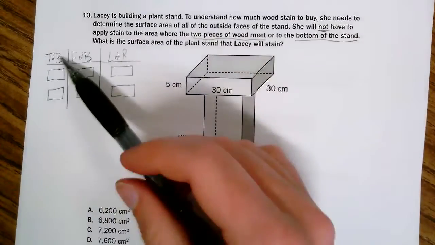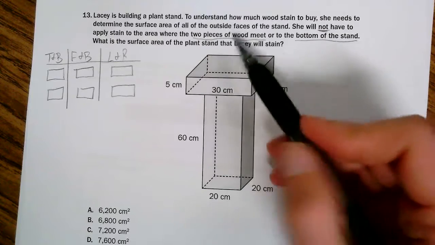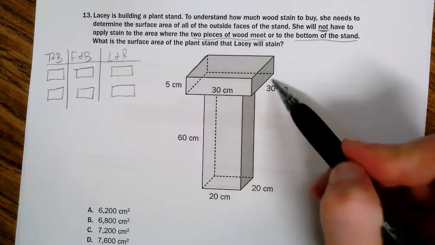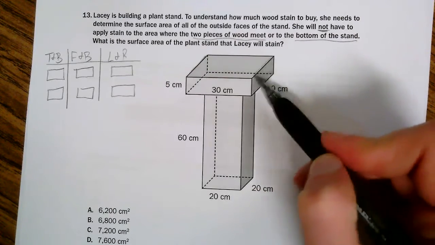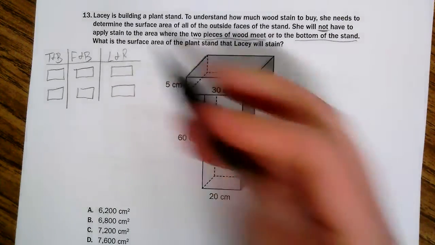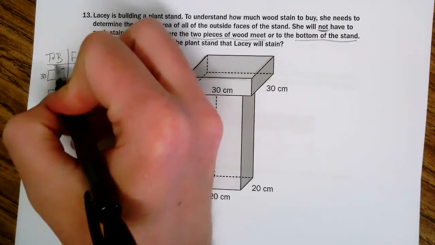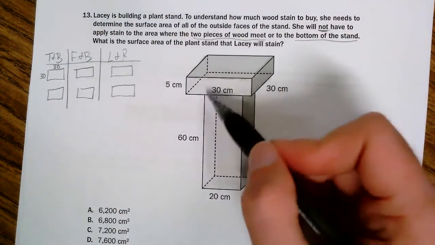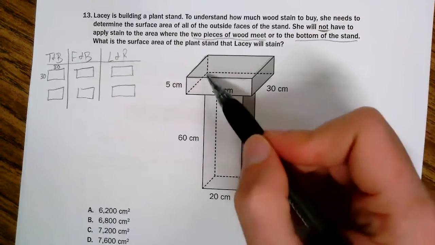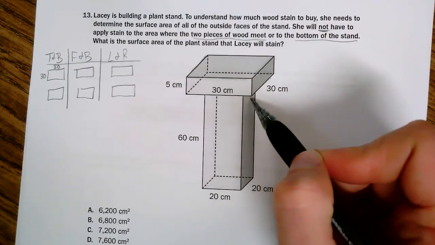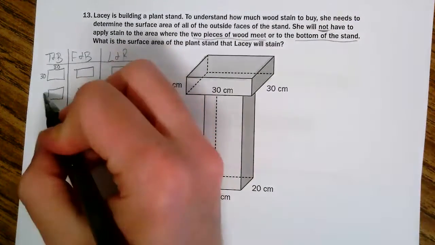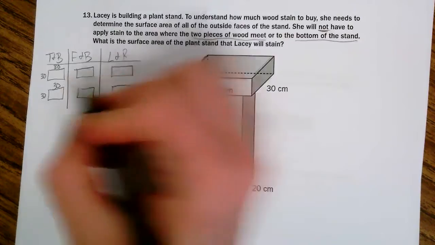For the top and bottom sides, if I look at the width here, it would be 30, the same as here. So this side is 30, and my length is also 30. So it'd be a 30 by 30, from my top. Now the bottom, see how I have the overhang here? I'm going to find the surface area there too. So it'd be 30 by 30 as well.